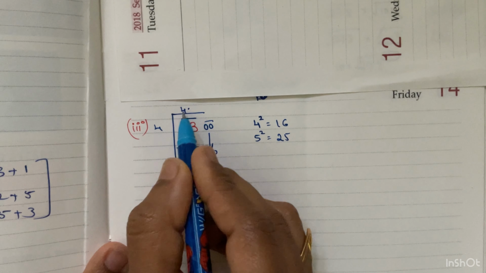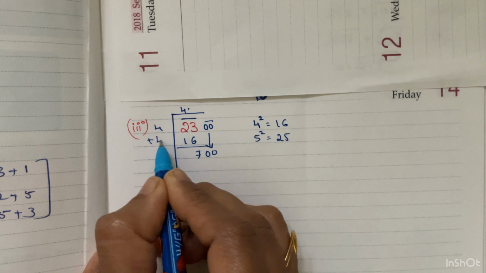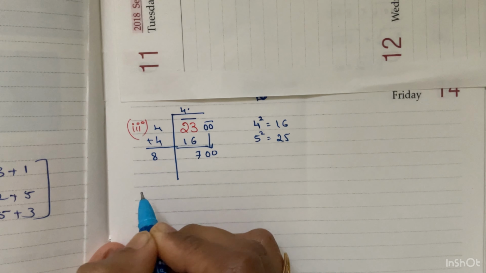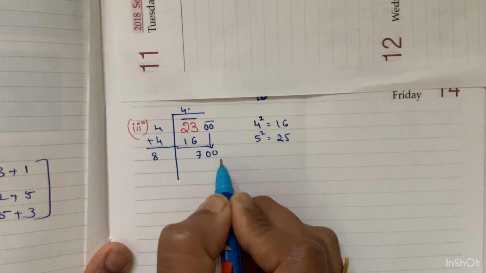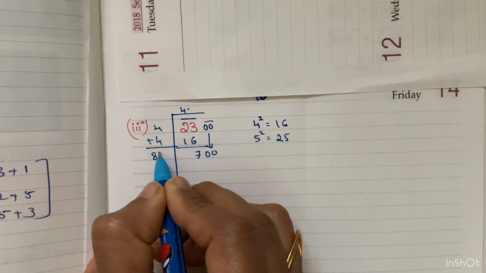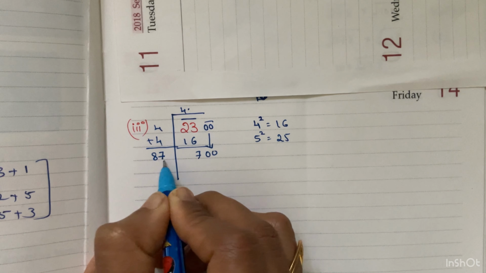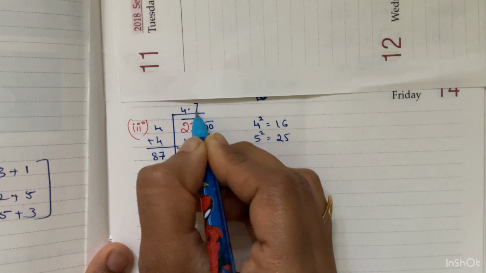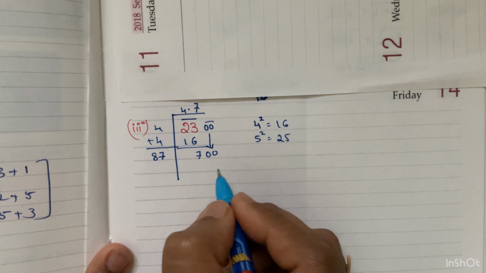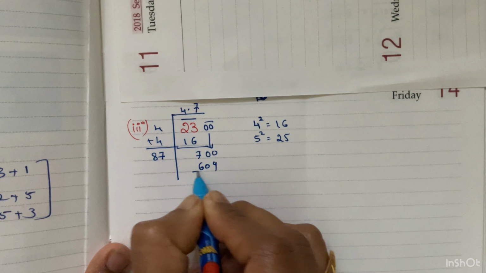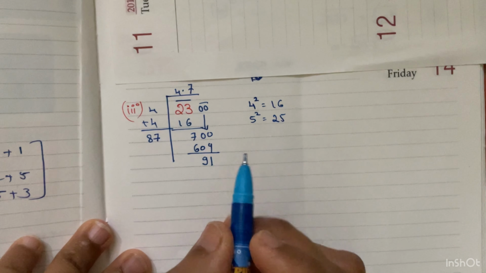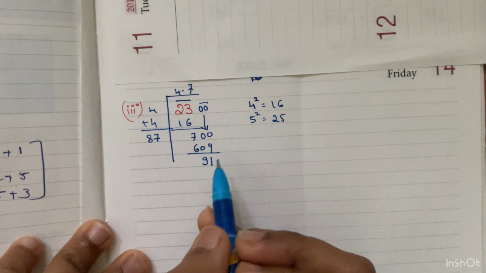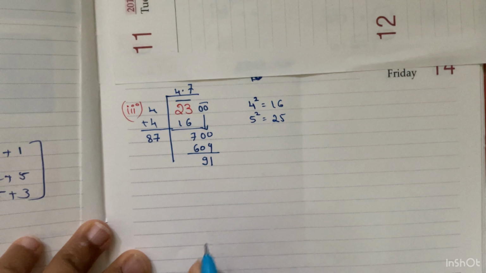Now 4 plus 4, we need to add 4 here, I'll get 8. Now we need to find a digit such that the product is less than or equal to this. So I'll take 7 and add 7 here. Now 87 7s are 609. Now the remainder is left with 91, and from this we can say that 23 is not a perfect square number because we keep getting a remainder.